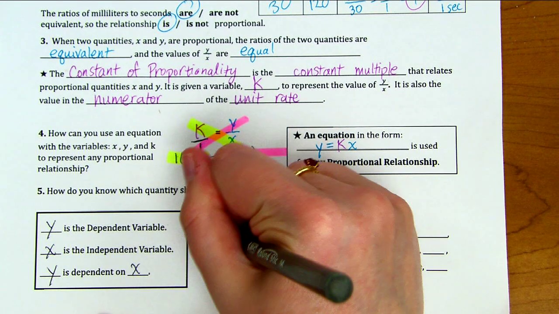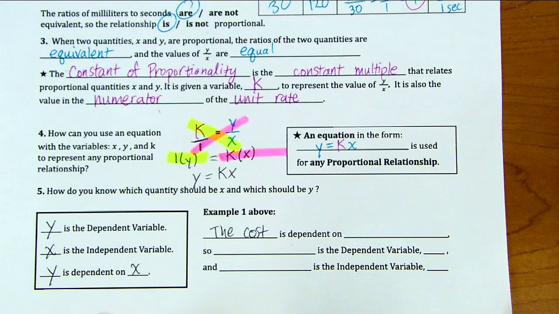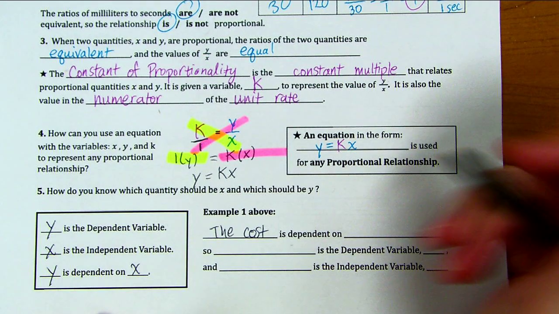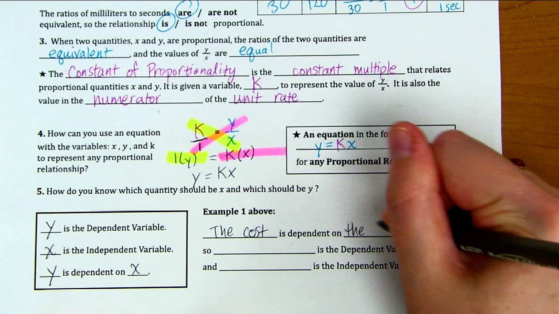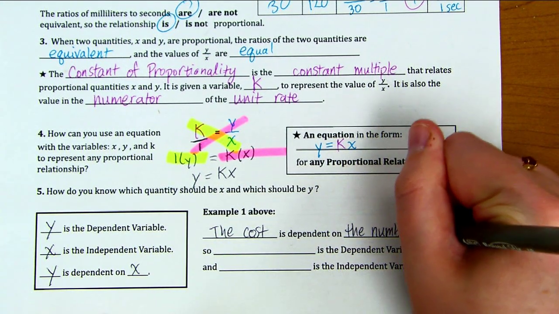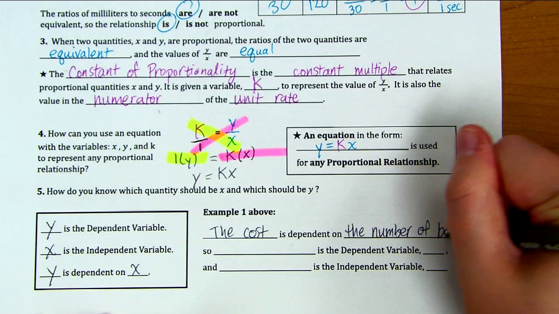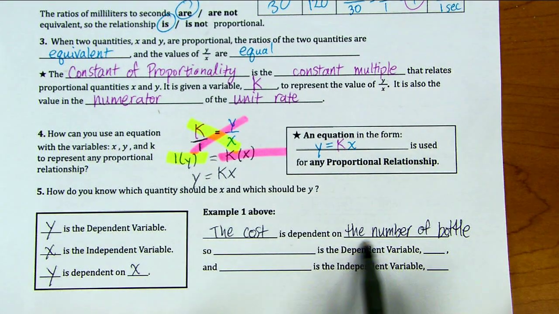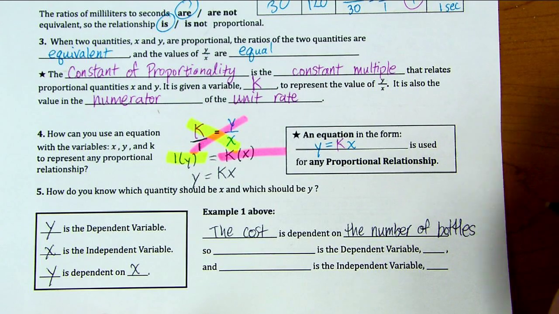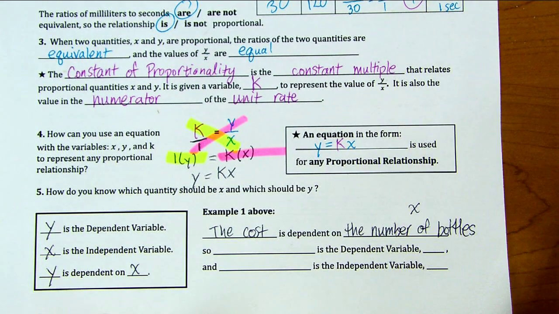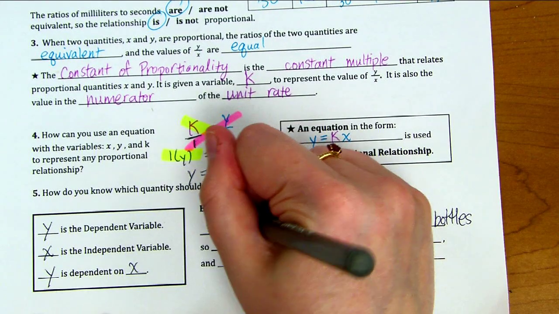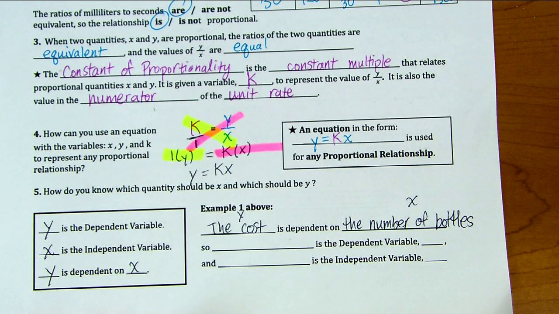We can say the cost of purchasing the bottles is dependent on the number of bottles you buy. So that means the number of bottles will be our X amount. The cost will be the Y amount.